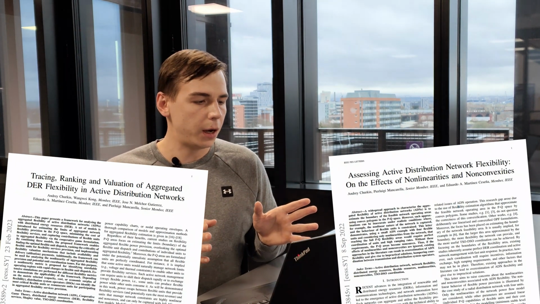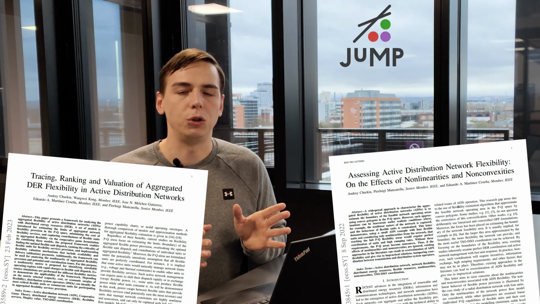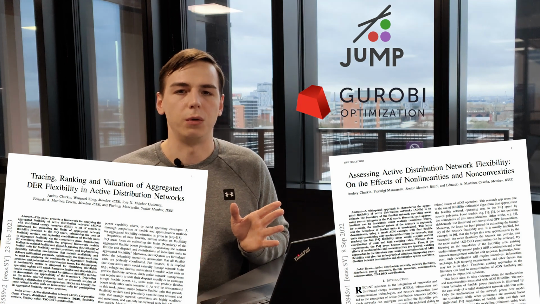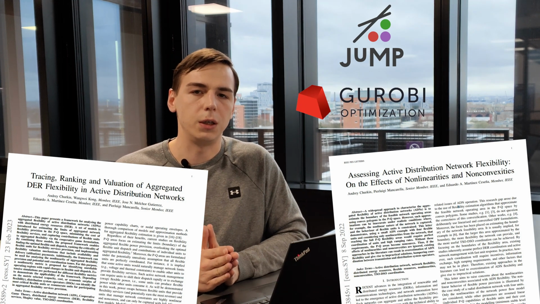The results that I'm about to show today are mainly reported in these two manuscripts. I worked in Julia, JuMP, Julia for mathematical programming, and I mainly used the Gurobi solver. So again, if you're interested in details, please check these manuscripts. I will put links in the description. Now let's go to the case study.